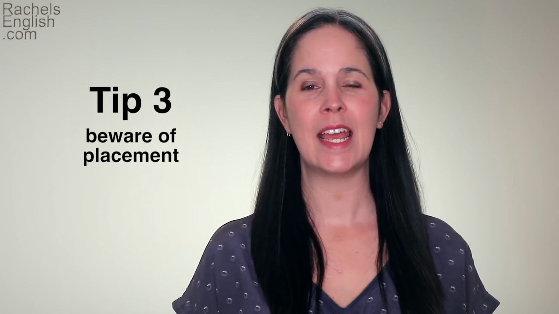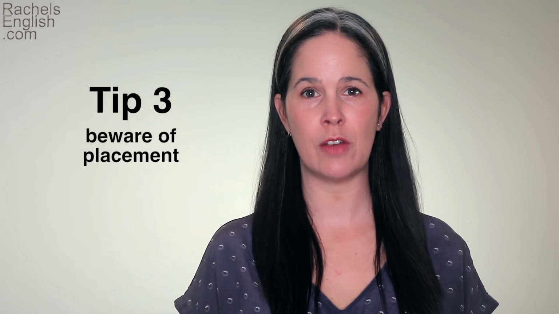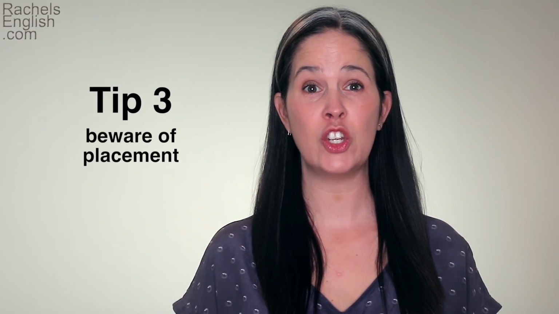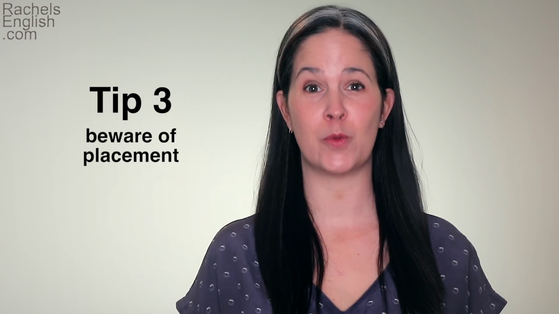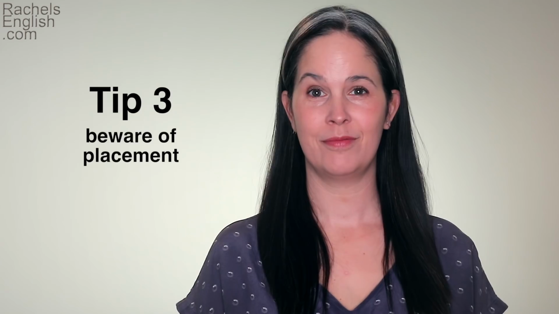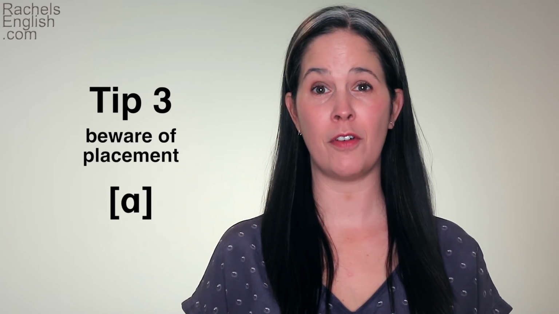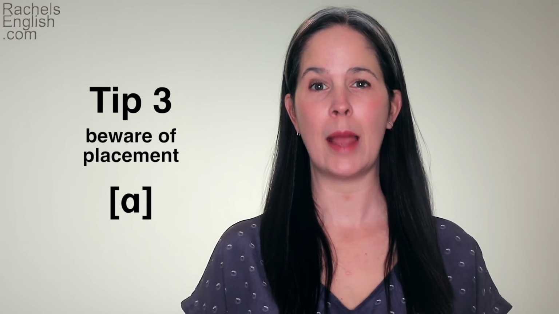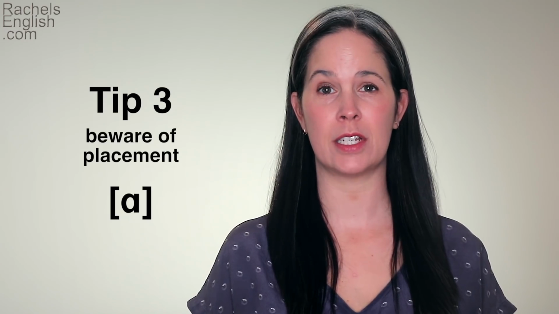Tip number 3, beware of placement. What is placement? It's one of the hardest things for me to teach and for my students to get. It has to do with where in the body the voice is resonating, and placement greatly affects if you sound American or not. I'm going to say the ah as in father vowel with different placements. I'm sure you'll notice that they sound different.